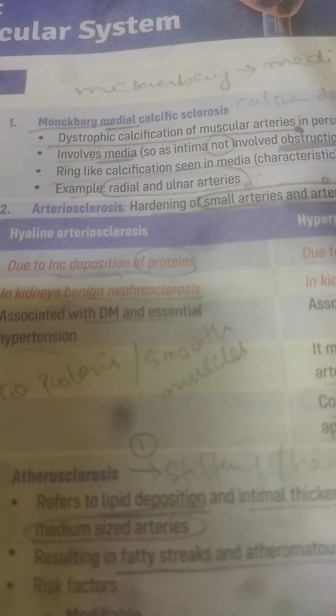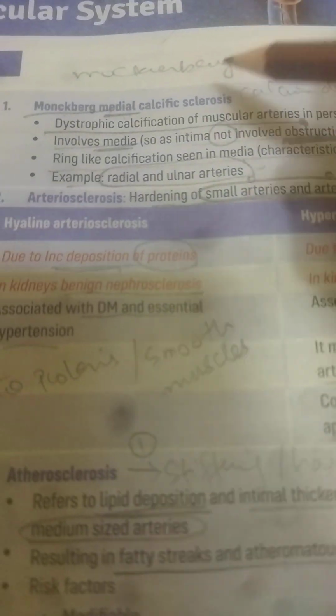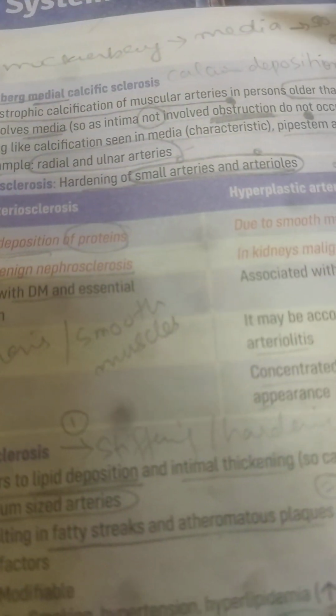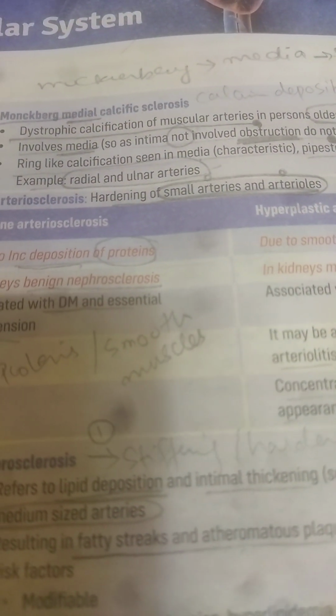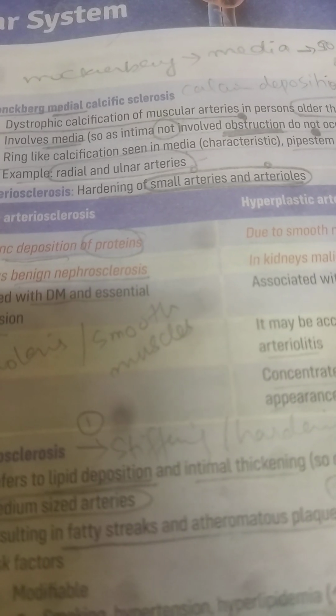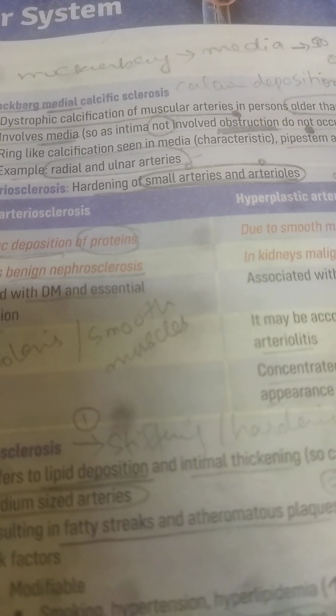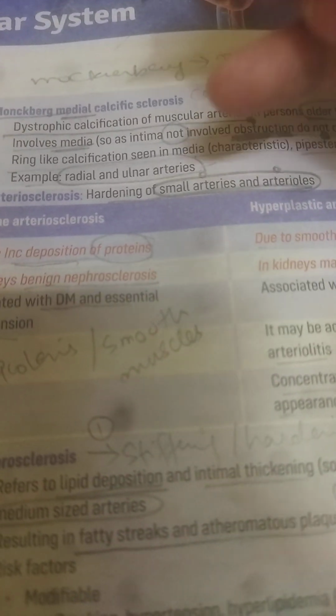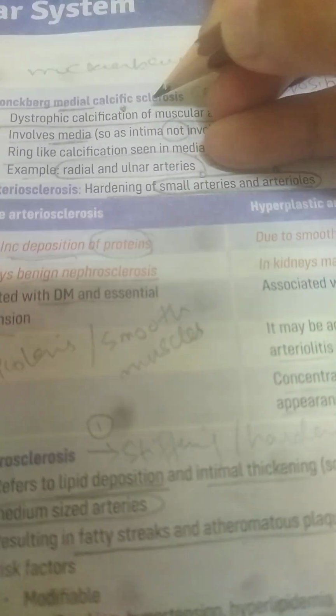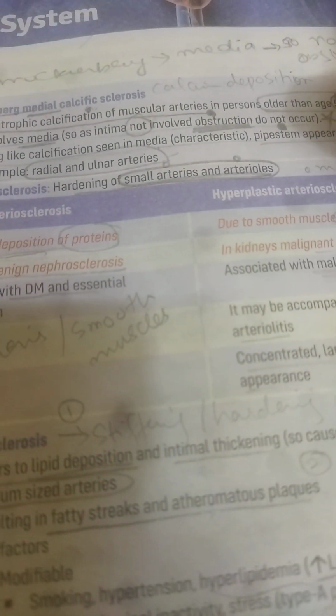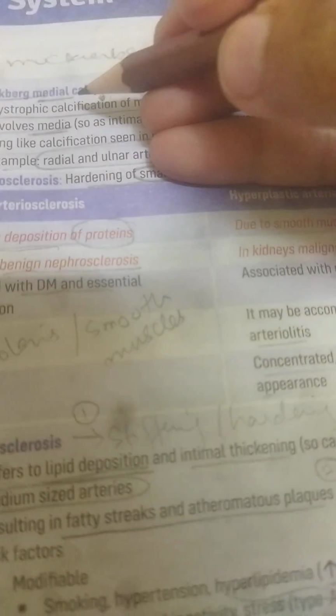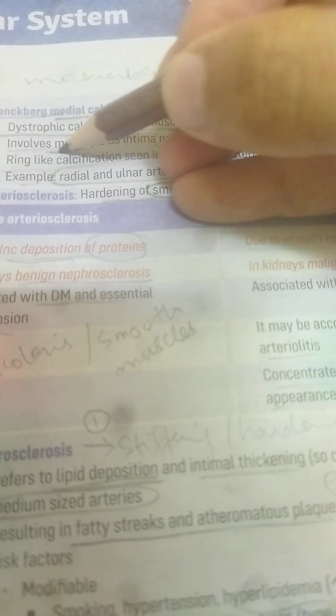Okay, what is the pathophysiology? Number one, the dystrophic calcification of the muscular arteries in people older than the age of 50. So the most important thing is the age, an old age disease, calcification. One point is calcification, another point is 50 years of age. Third point, it involves the media.